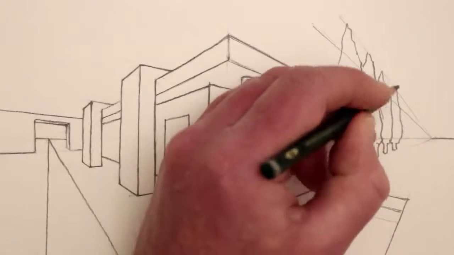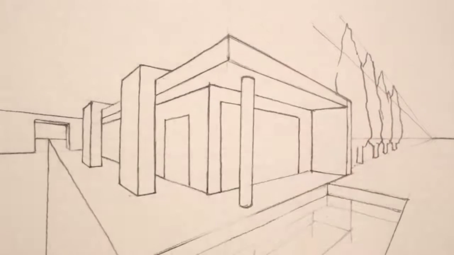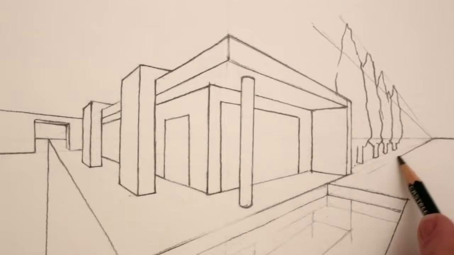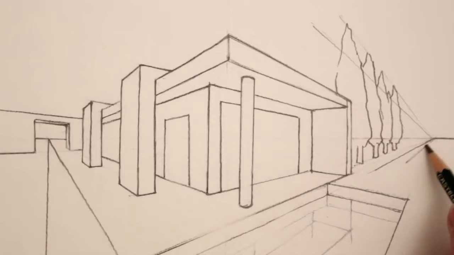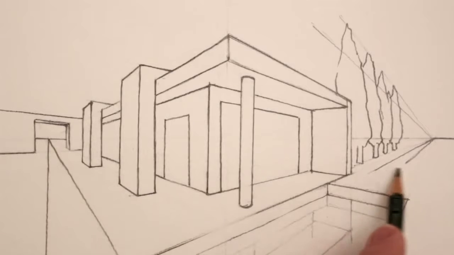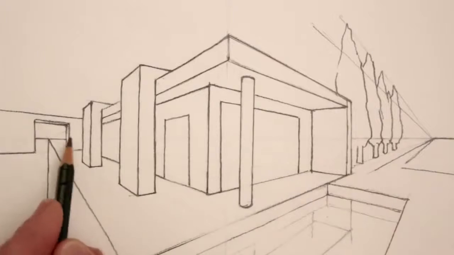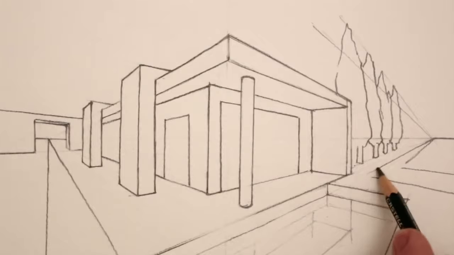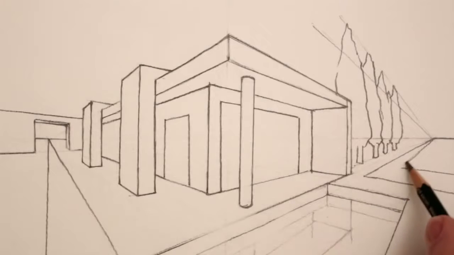Then I think on the right hand side I'll put a path which will just go to the vanishing point, but if I do a right angle in the path, as it goes around the right angle, the two lines will also go towards the left vanishing point. So this path, two of its lines go towards the right vanishing point, and then when it changes direction, the other two edges of it go towards the left vanishing point.